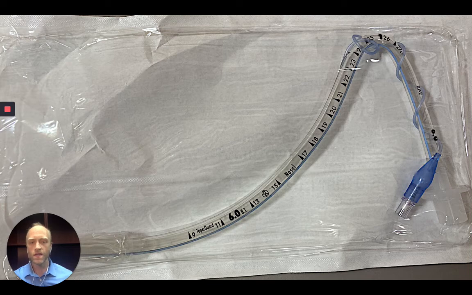So one safety consideration that I like to keep in mind is that small caliber endotracheal tubes are also shorter. So a 6.0 tube is shorter than an 8.0 tube. The standard 6.0 tube that we stock is 28 centimeters in length, and that should be long enough for the nasal approach in most people. However, if you have a particularly tall patient, it may not be.